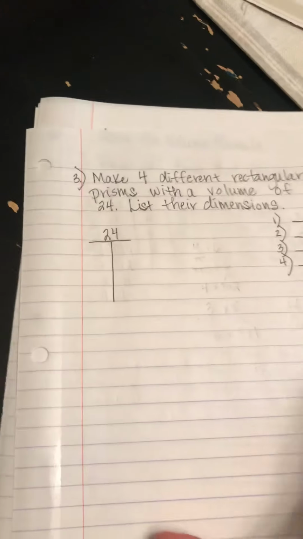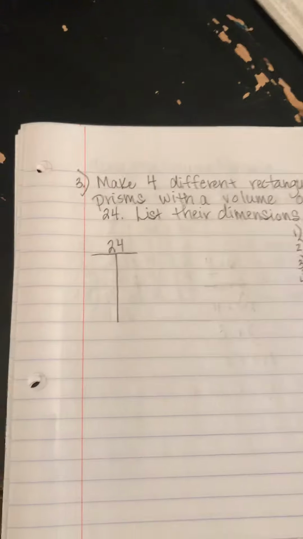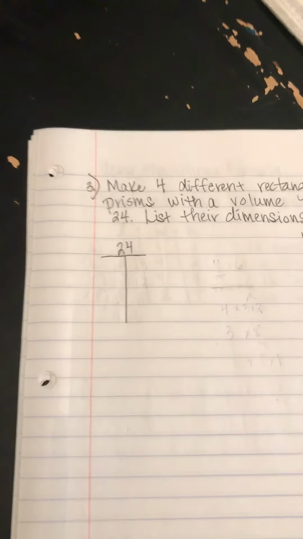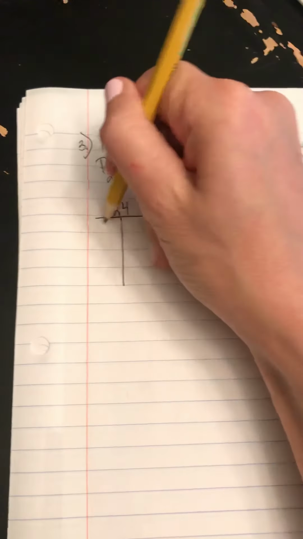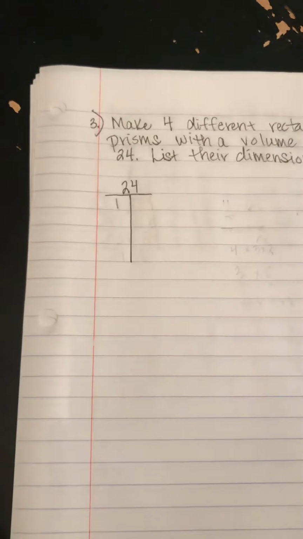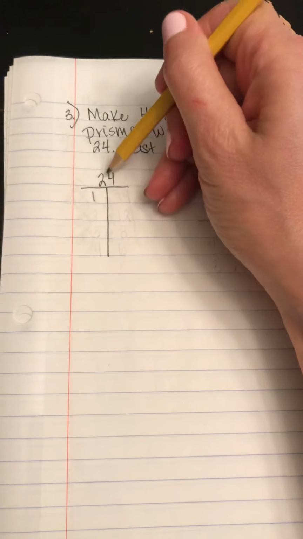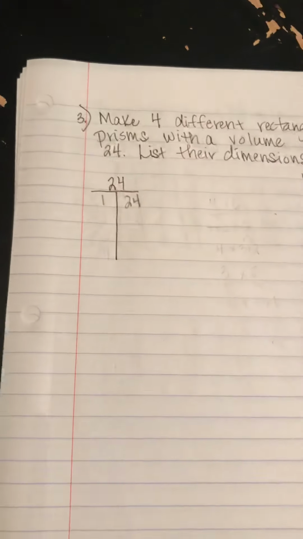The way I like to do these is to systematically list my factors. So what I mean by systematically is that I want to do it in an organized way. So I usually work my way up starting with a 1. So 1 times something equals 24. So 1's partner here is a 24.